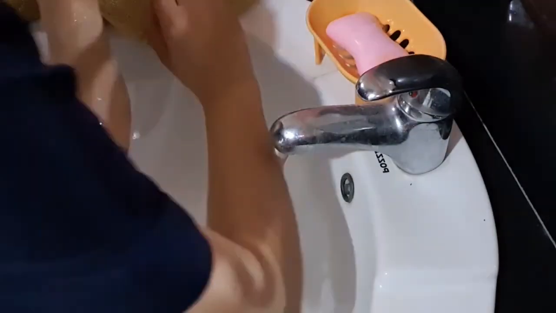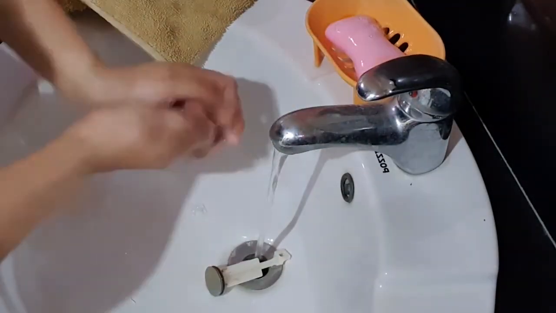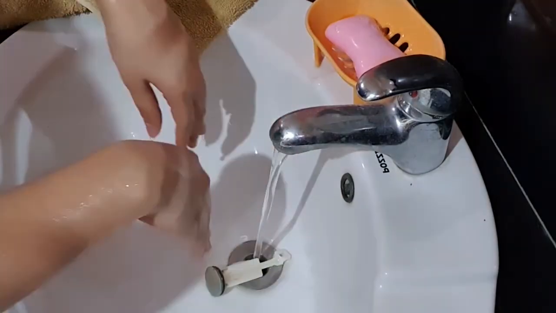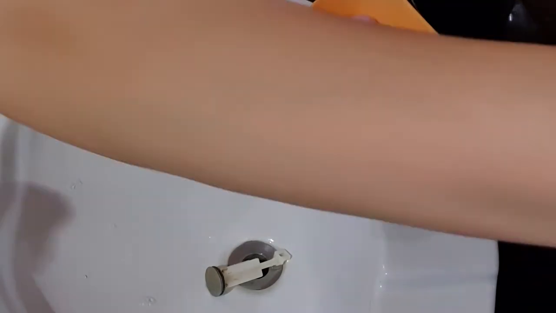Then I will now perform hand hygiene, and will be documenting the data. So that's all. Thank you so much.